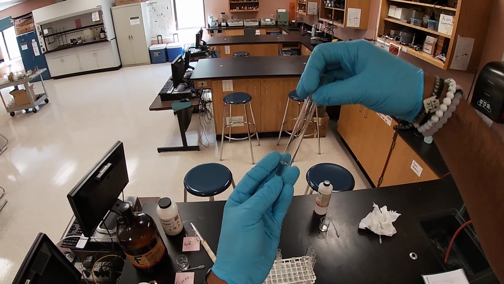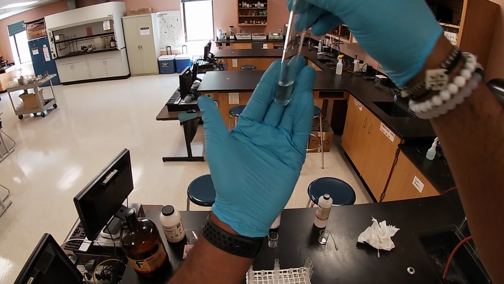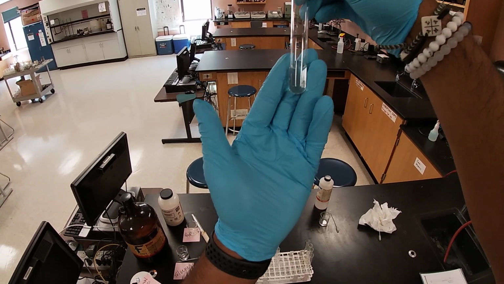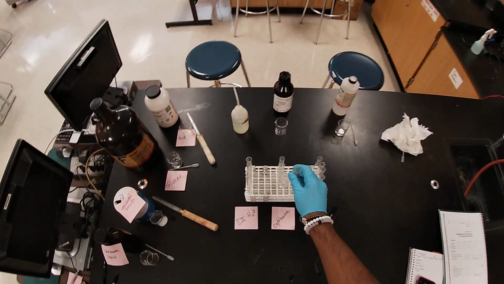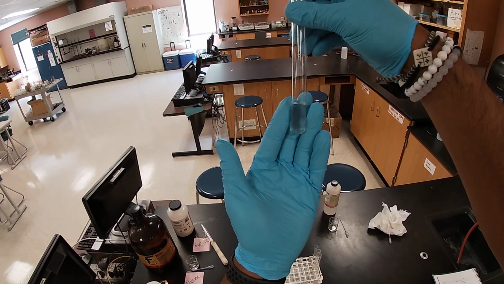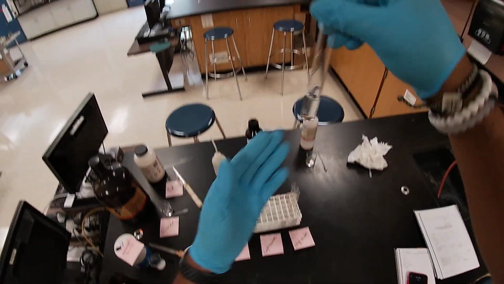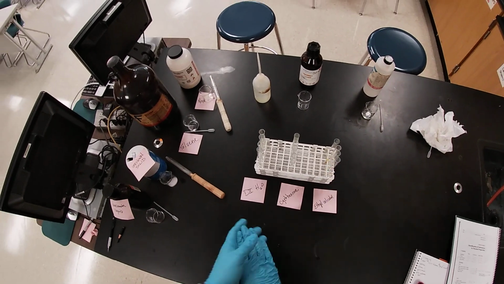For cyclohexane and the unknown liquid, there are no two layers, so that means that the unknown liquid is soluble in cyclohexane. And then lastly, the unknown liquid in ethanol is also soluble in it, whatever this liquid is, okay? And so those are the solubilities.